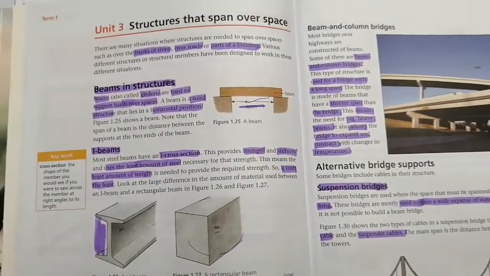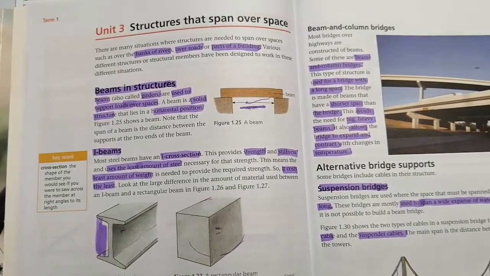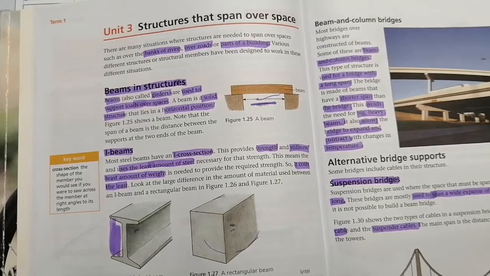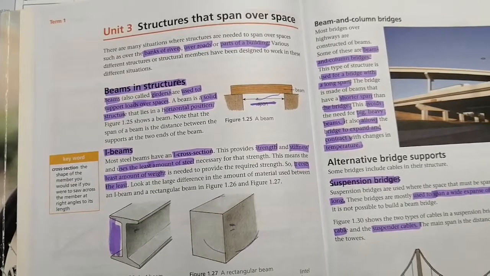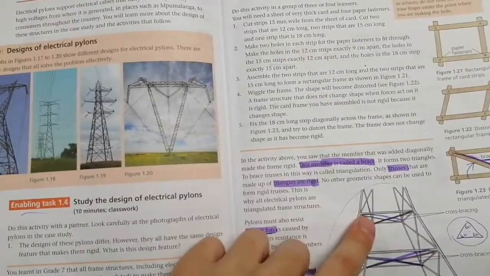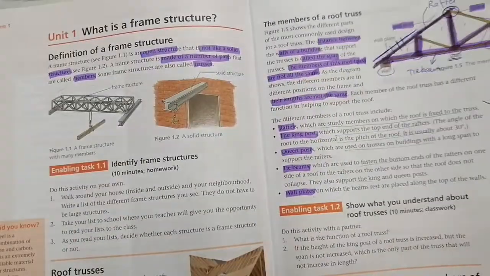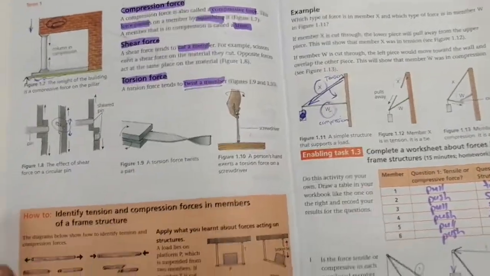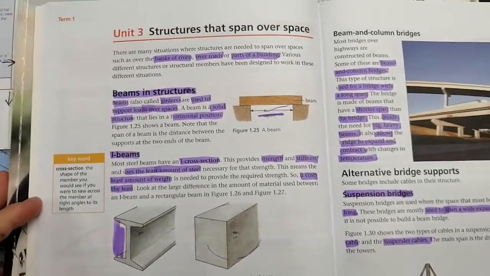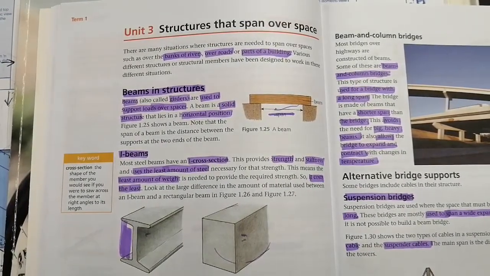Right, we are now at Unit 3 of Technology, page 8, still chapter 1. In the previous video, we did Unit 1 and 2, which dealt with electrical pylons, how you strengthen the electrical pylons, and how compression, tension, and torsion forces are made and what they look like and the understanding of it. So now we're going to go to structures that span over space.